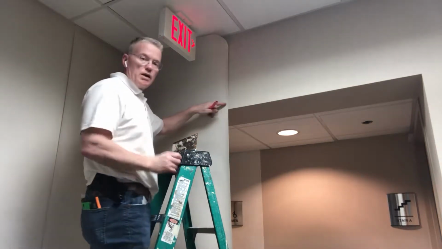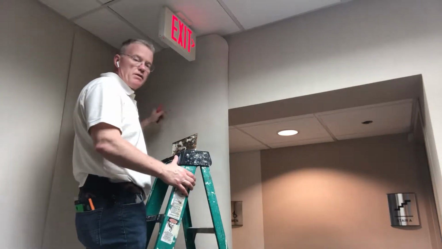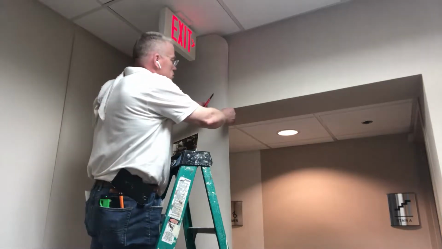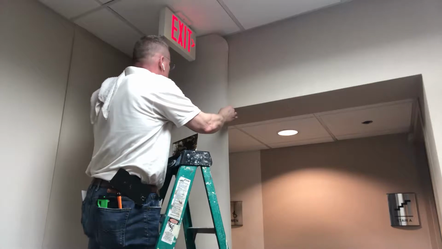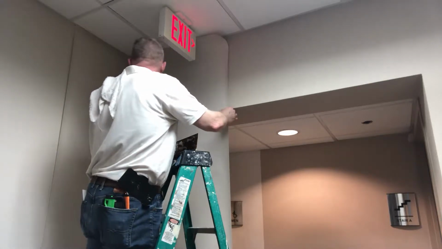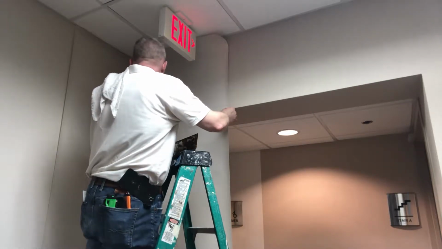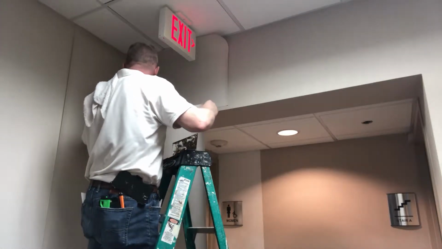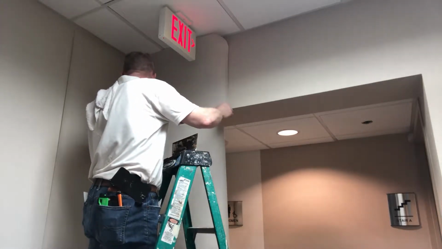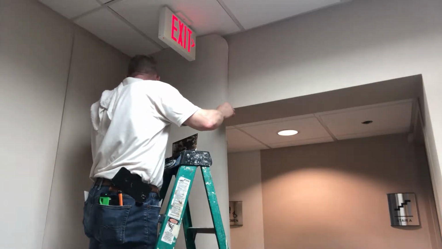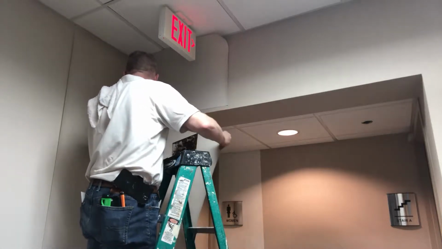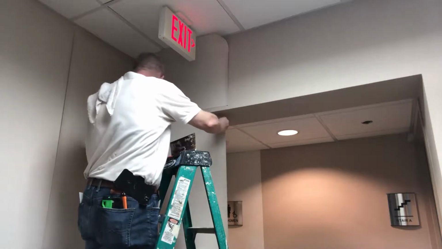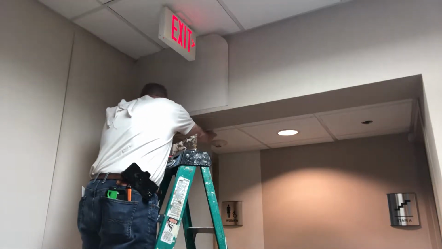I'm going to cut it right above, about an inch above it, so I have some leeway, okay? See that? Now I'm wrapping the paper around the wall.